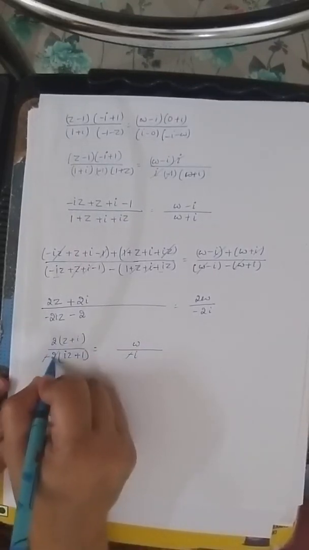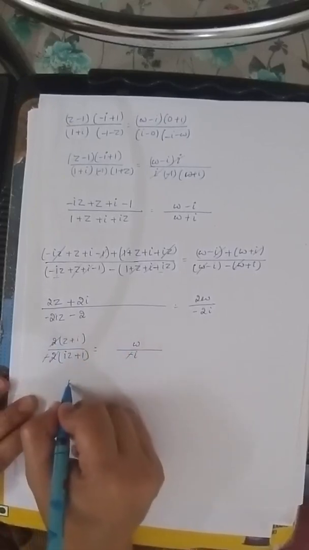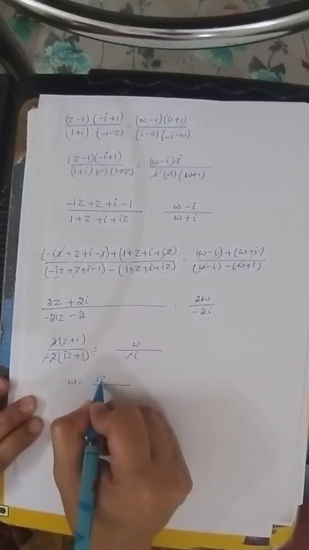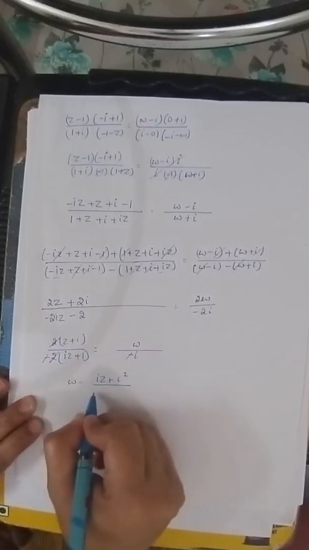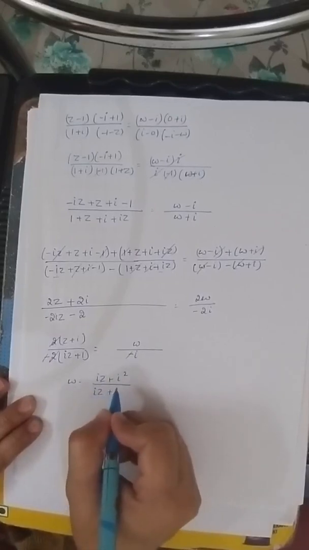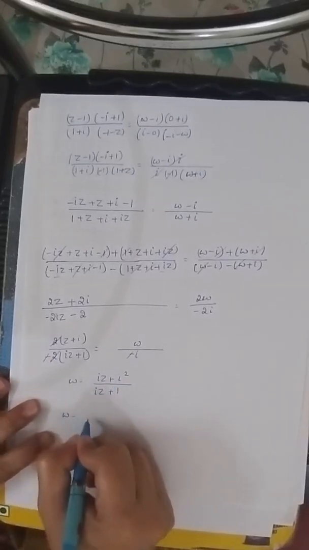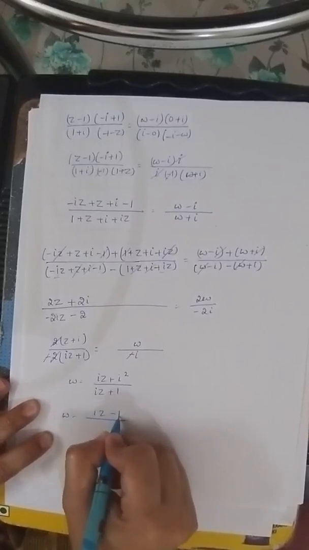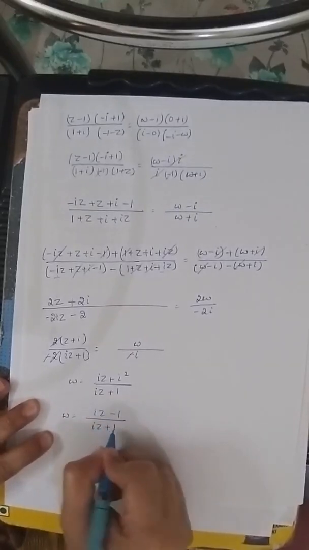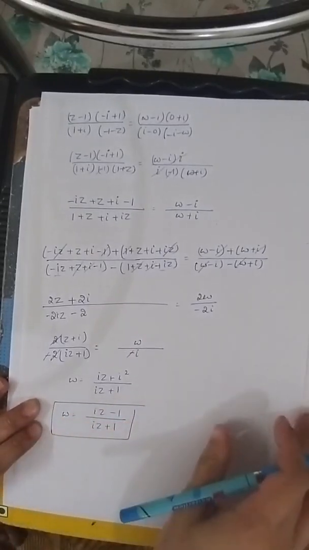Negative sign is cancelled out, 2 is cancelled, cross multiply, w equal to iota z plus iota square over iota z plus 1, that is w equal to iota z minus 1 over iota z plus 1.